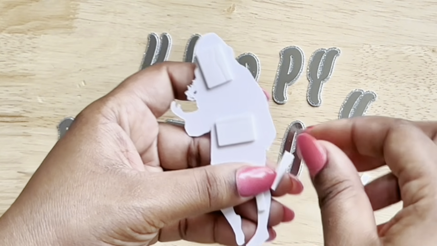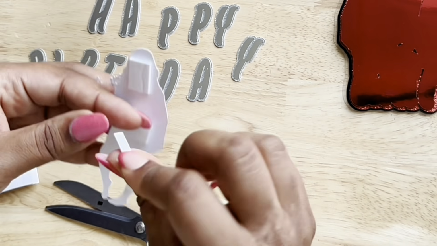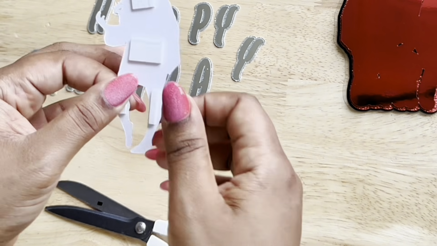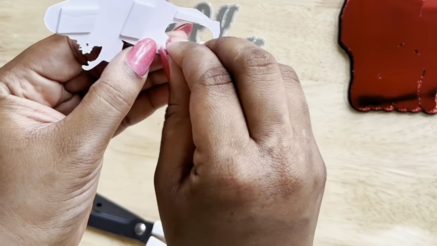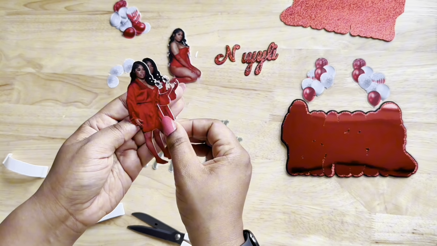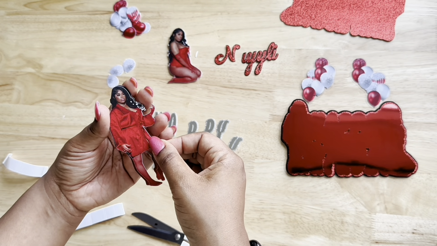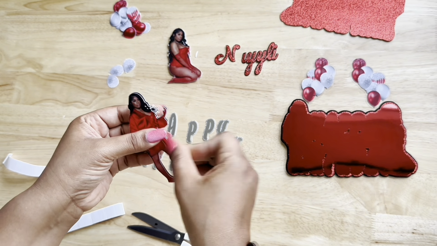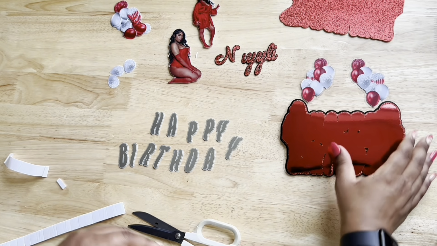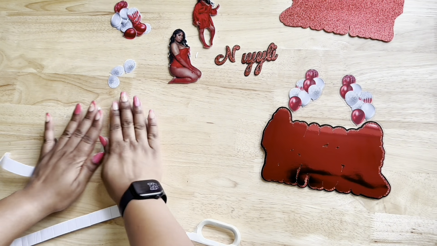Make sure it fits, and you're fitting it where we are not seeing that foam from the front. We want it layered and clean and pristine. We're trying to make this look as professional as possible. If you end up layering it and you still see it from the front, grab a pair of scissors, trim it down so you don't see it.